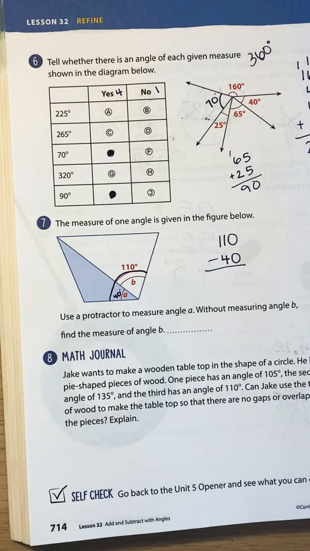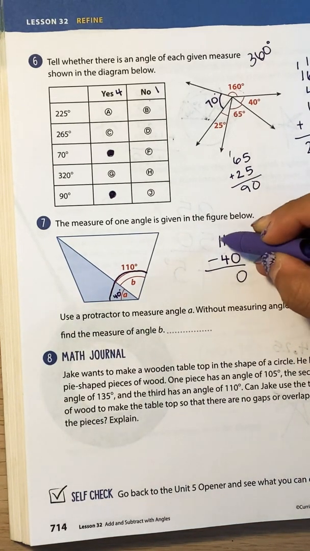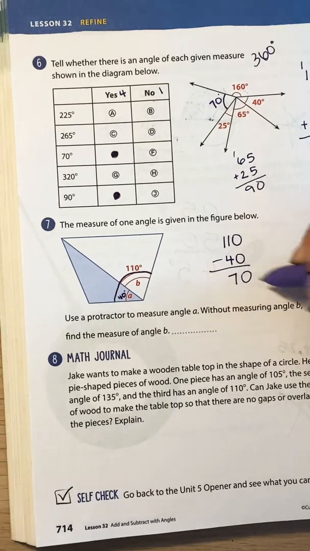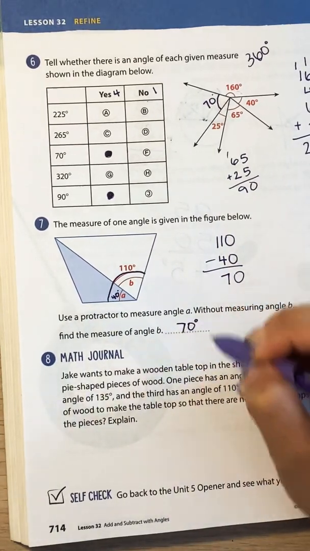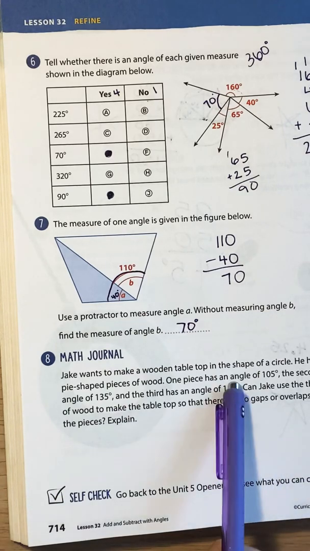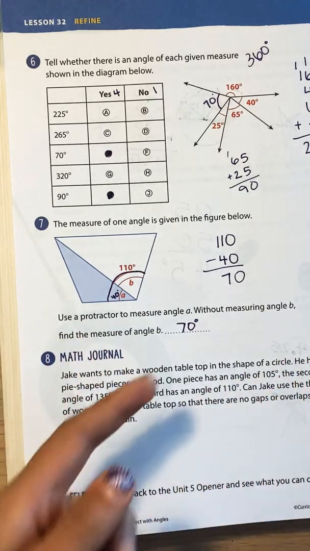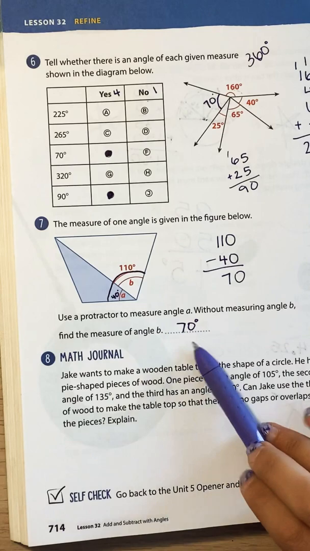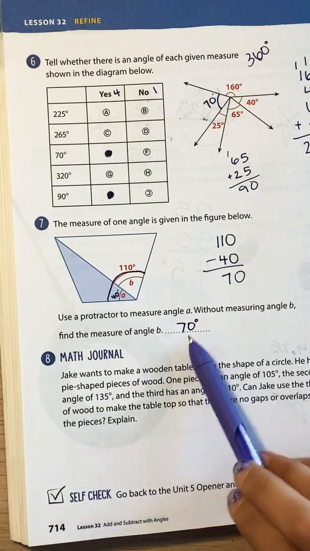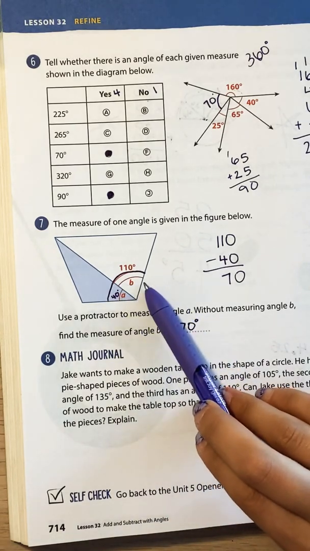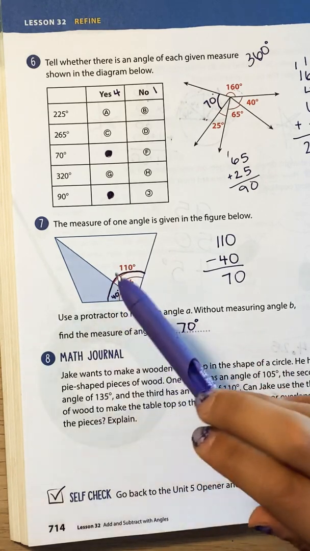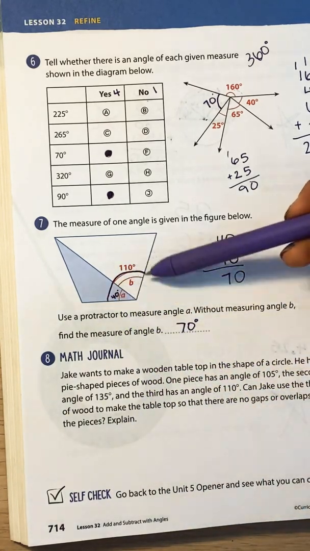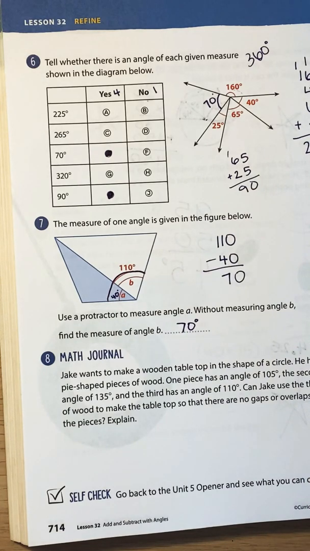0 minus 0 is 0. 11 minus 4 is 7. 70. Okay, see, so on my answer key, I don't have a protractor here, I didn't just measure that, right? I just saw that the answer was 70, so if this one is 70, then this one has to be 110 minus 70 would give me that. So I did that in my head and told you guys that was 40, so I just did it backwards.